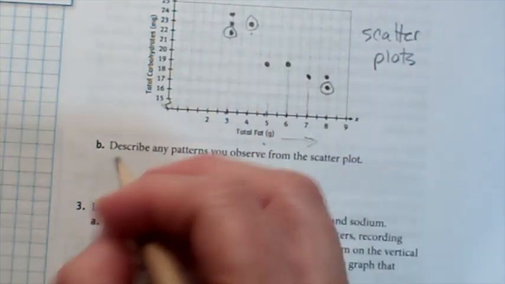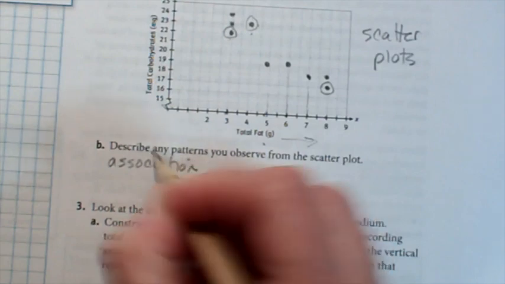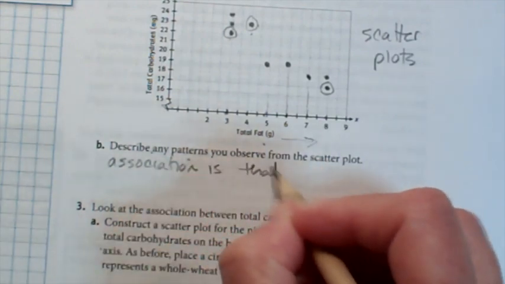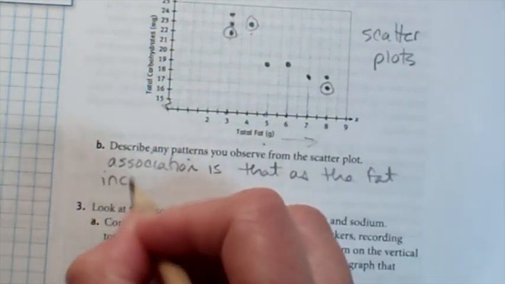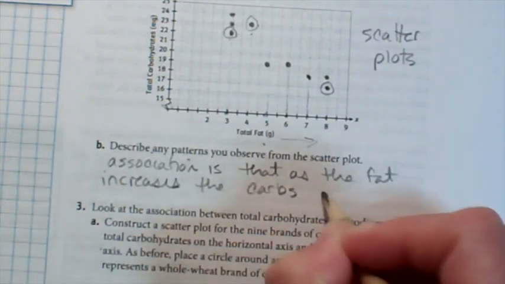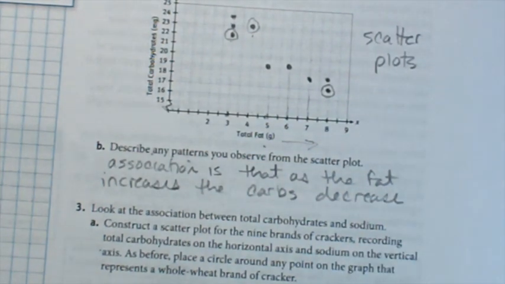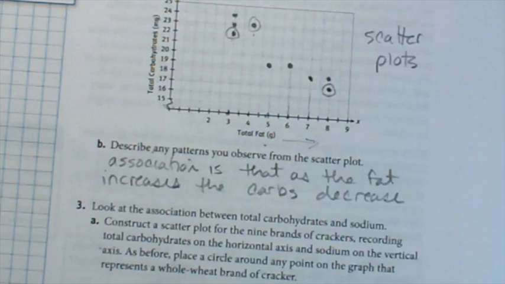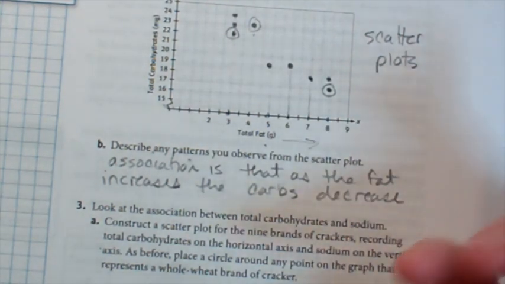You guys got that? So the association is that as the fat increases, the carbs decrease. And then we can do something called a best fit line. So this line would definitely have a negative slope. Agreed? I don't know if this is linear or not, but I can try a best fit line to see if it makes sense.